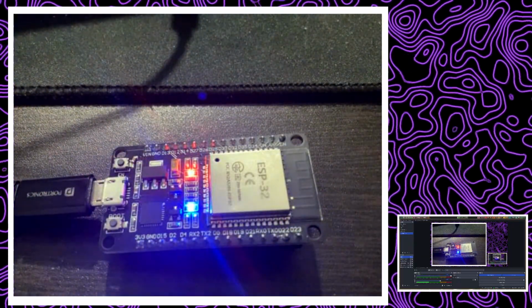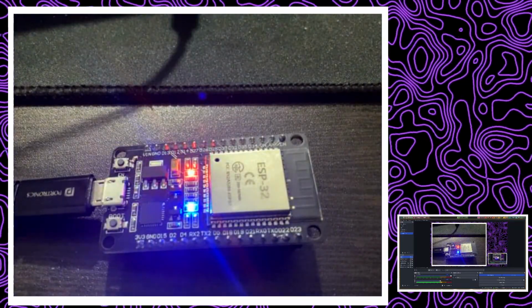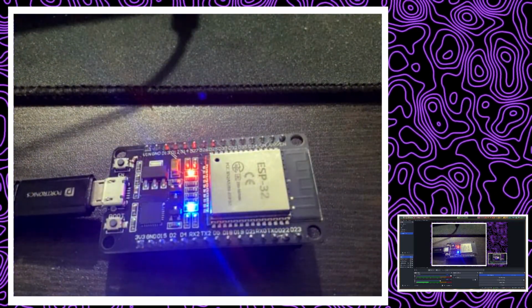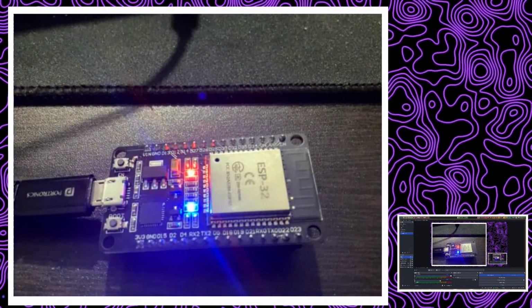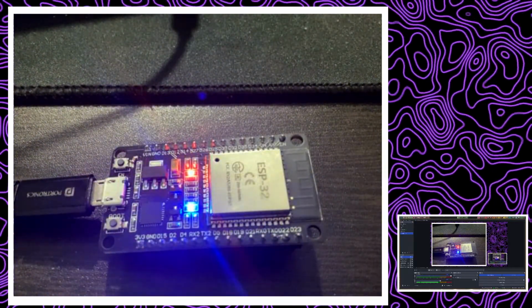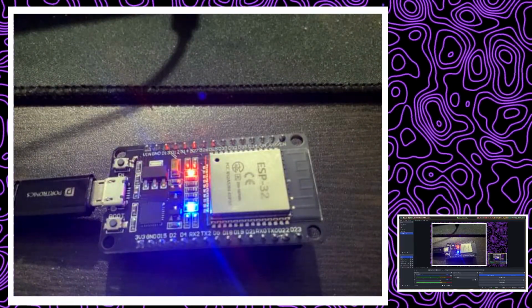Wow! I built my own HTTP server, chess engine. No man, no way.